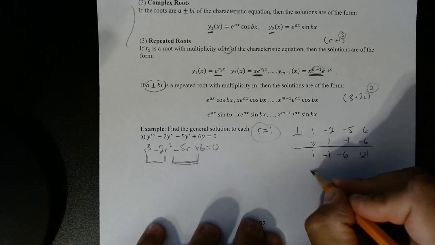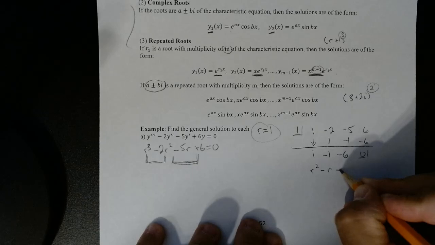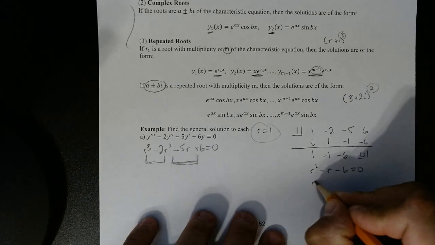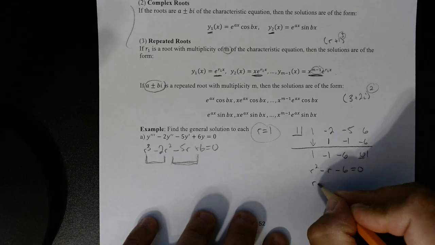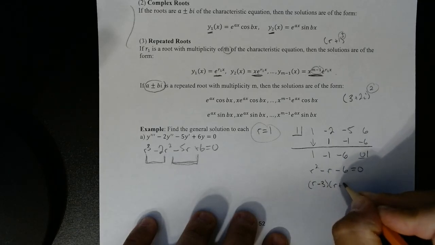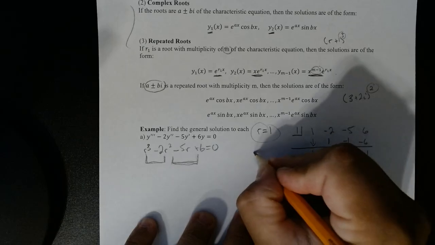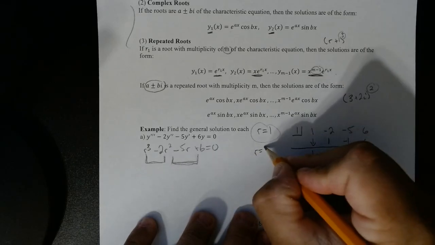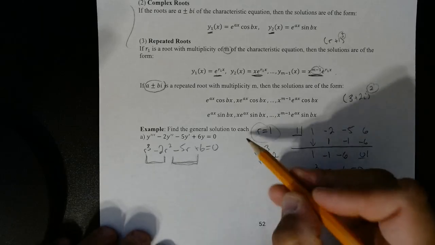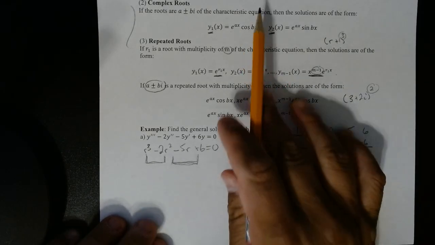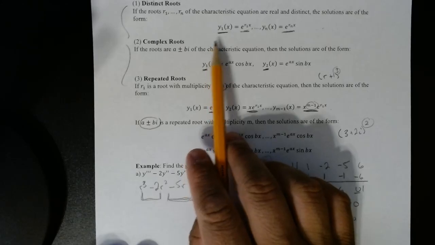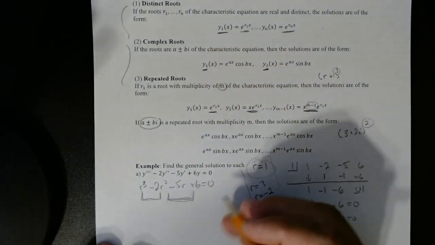So then this becomes r squared minus r minus 6 equals 0. And then this breaks down to (r - 3)(r + 2). So we get r equal to 1, positive 3, and negative 2. So we have three distinct roots. According to our formula, because we have distinct roots, our answer is just going to be in this format.